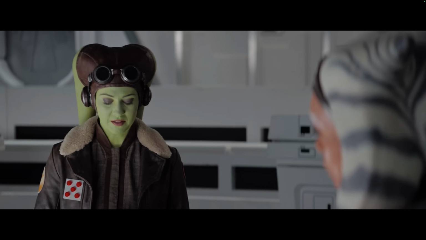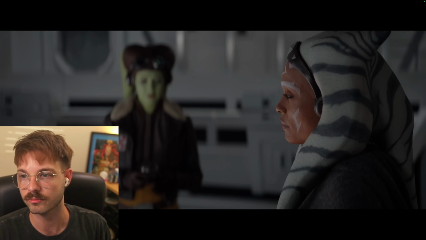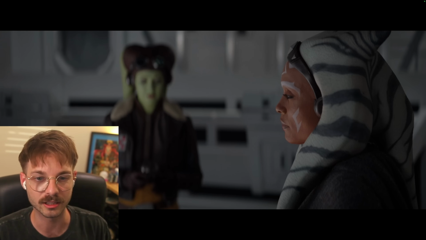If Thrawn survived, does that mean Ezra? So this one I'm pretty proud of. Hera in this, she's looking down at the star map in the original shot. I also zoomed way in because she is holding the star map as well.